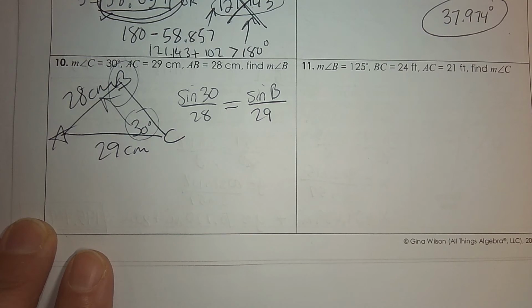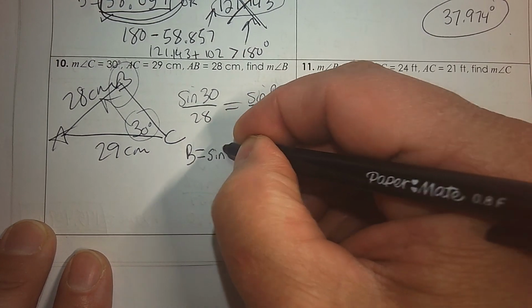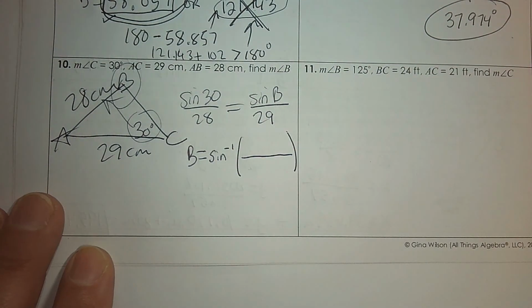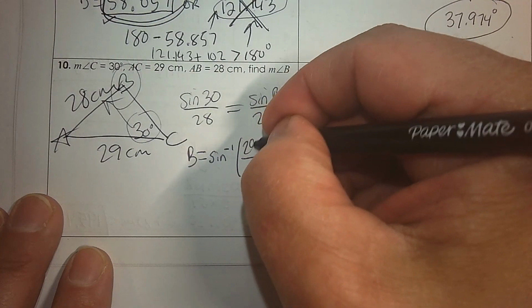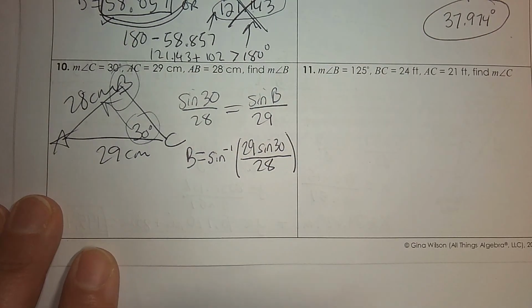Yes? To find B, whenever you find a missing angle with trigonometry, you're going to do the inverse. So inverse sine, and we're going to go 29 times sine 30 divided by 28. All right, use your calculator.